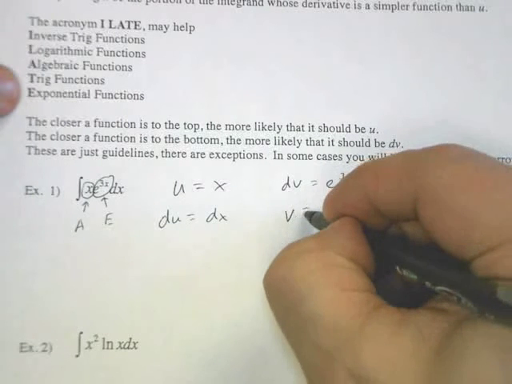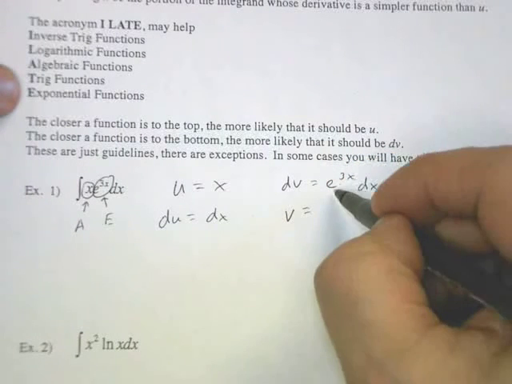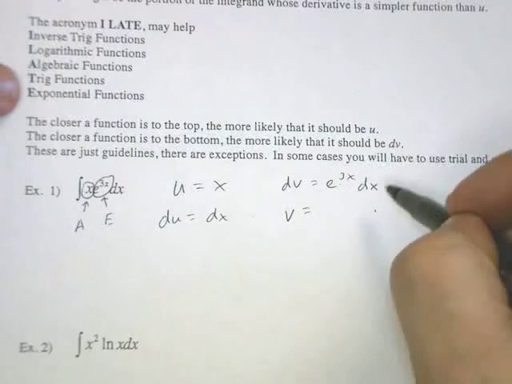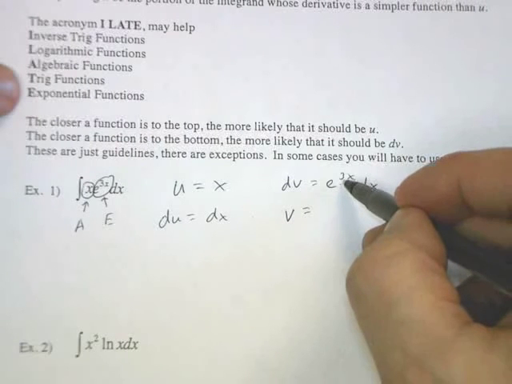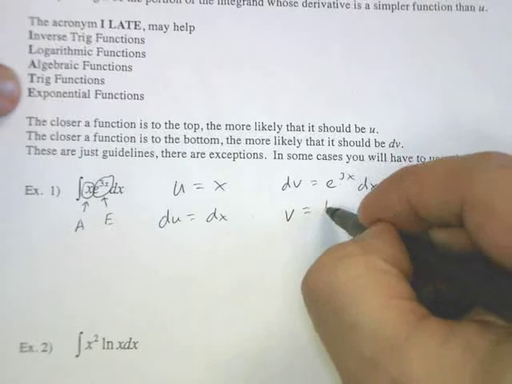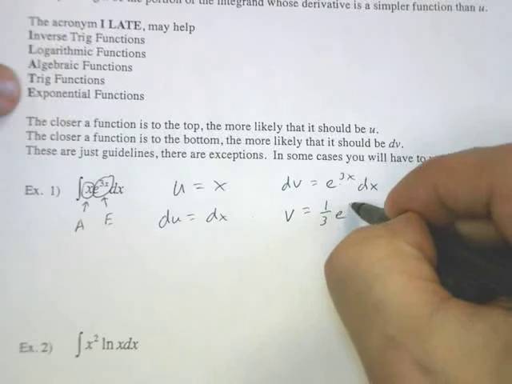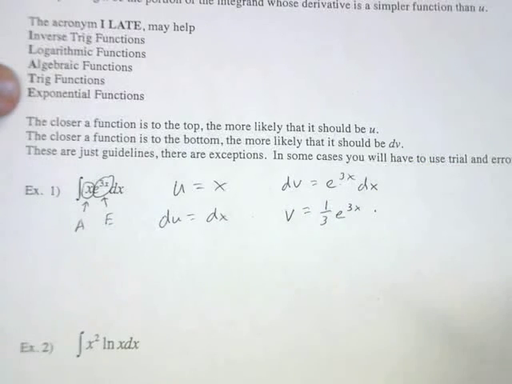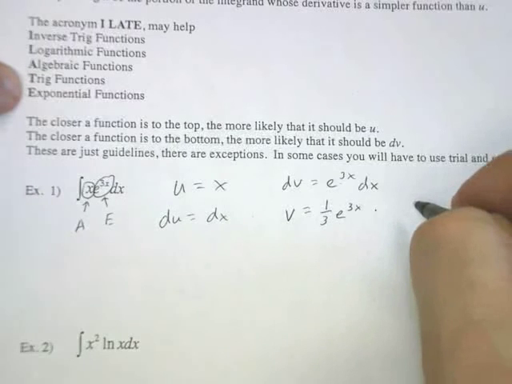V is going to be the integral of dv, so we have to integrate e to the 3x dx. Now remember, when you're integrating that, we don't have a 3 that we would need as part of our dx, so we would have to multiply by 1/3. So the integral of e to the 3x would be 1/3 e to the 3x. You don't need to include the plus c part at this point.